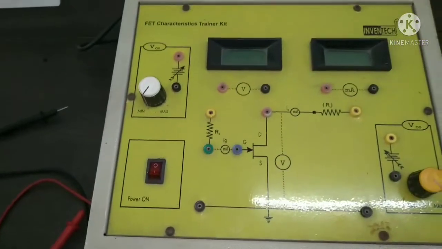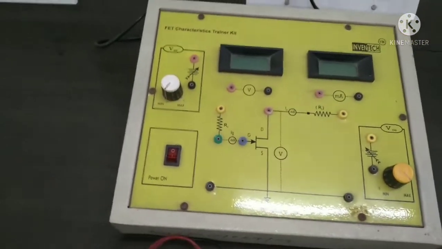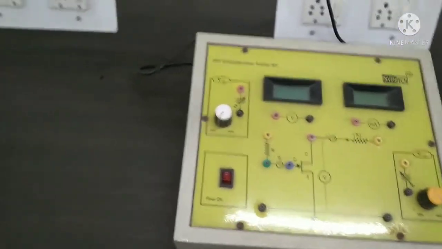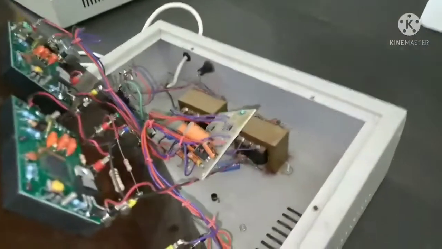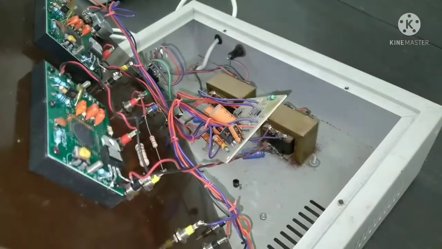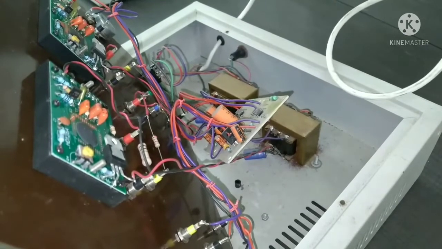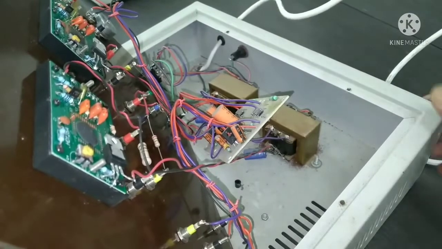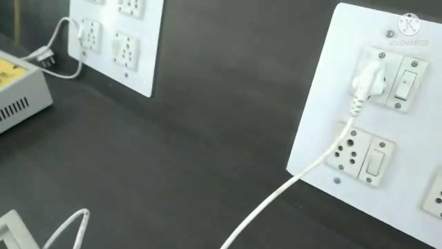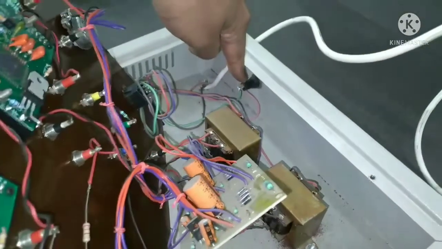Okay, so first of all I will show you the internal structure and the working of this trainer kit, and then after that I will explain this experiment. Okay, so now this is the internal structure of this trainer kit. First of all, you can see this is connected to the supply line, this power cable, and then this goes to the fuse.